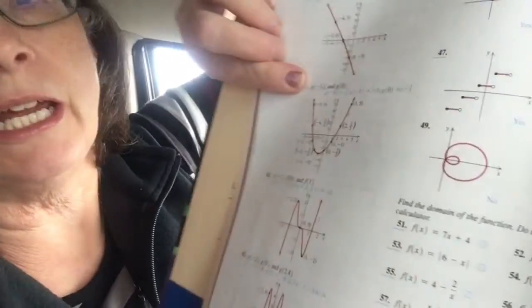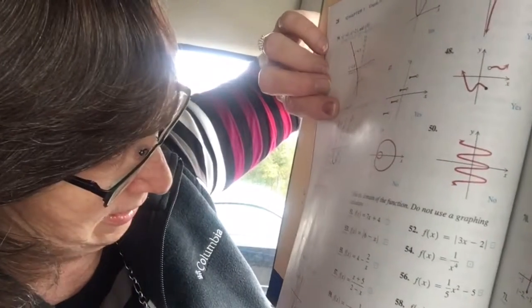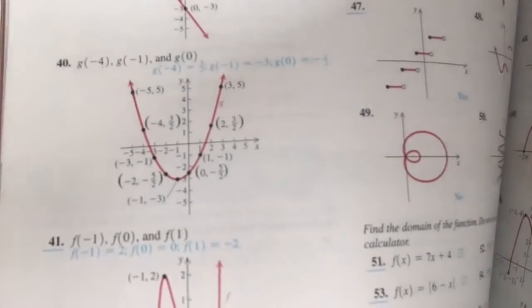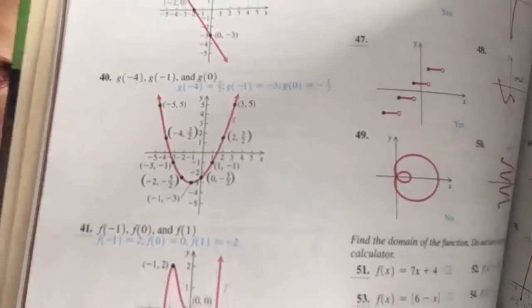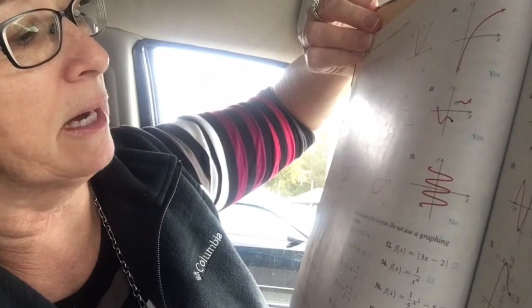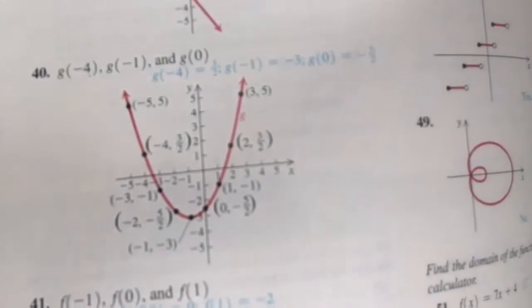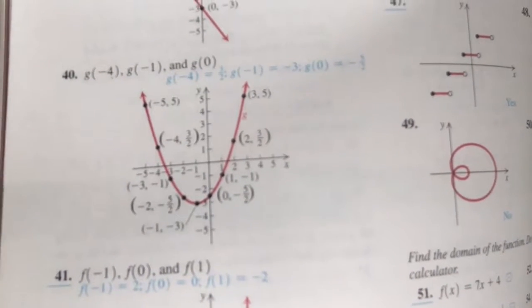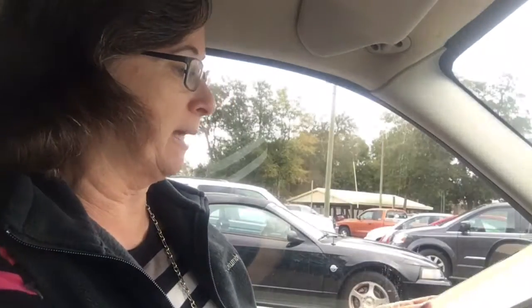And then they say g of negative 1. These are all g's. And g of negative 1 looks like it will be negative 3 because down at the very bottom of the parabola, you see negative 1, negative 3. Okay, and then g of 0 is going to be negative 5/2 because they have that point labeled. You see negative 5/2 next to the 0. 0, negative 5/2. So that's just kind of one that's hard to show you because it's in the book and I can't write it on my board.